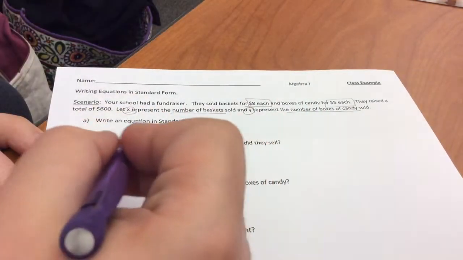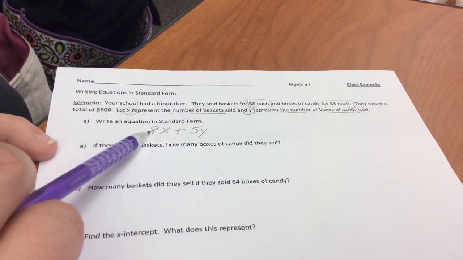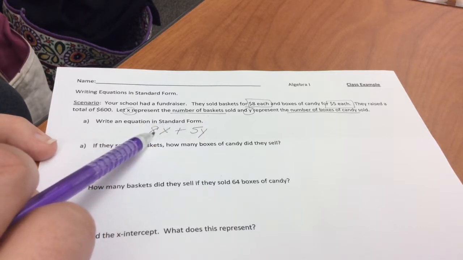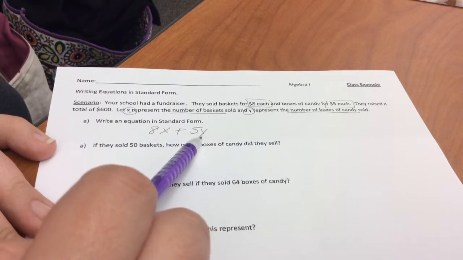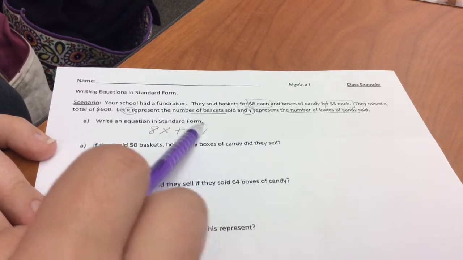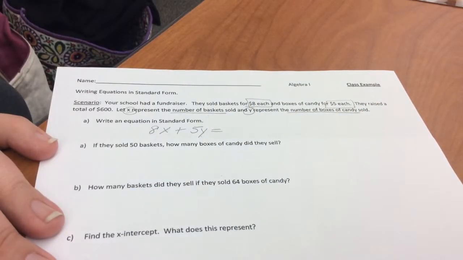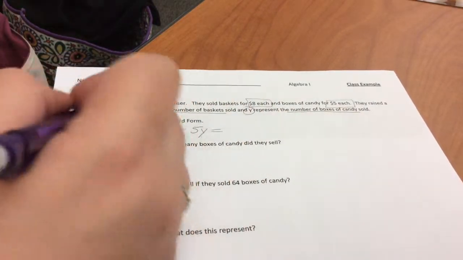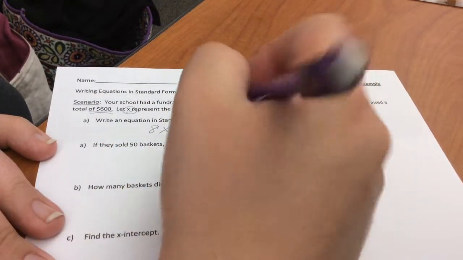When I take the total number of baskets times the amount we made per basket, this will be our total amount made from just baskets. 8X is the amount of money we got just from baskets. Then I'm going to add it to the amount of money we got just from candy. $5 times every box of candy we sold will give us the total amount from candy. And when I add those together, I'm going to get the total amount that I collected overall. In the scenario, they raised a total of $600. So 8X plus 5Y should equal $600.